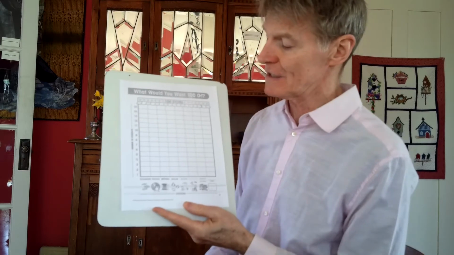The question today is, what would you want 100 of? Would you like 100 cookies? 100 frogs? 100 books? 100 balls? 100 dogs? 100 friends? Or 100 teddy bears, or something else. The other is always something else that's not included on the graph. Columns go up and down, rows go sideways.